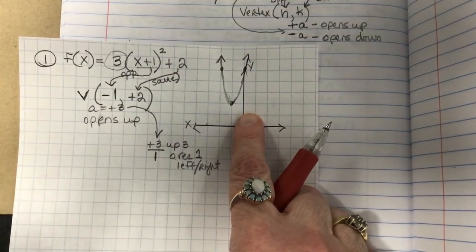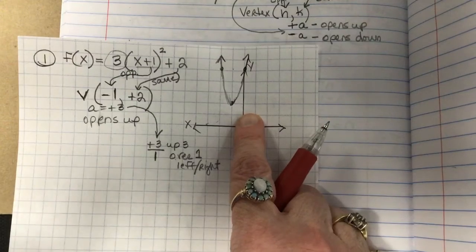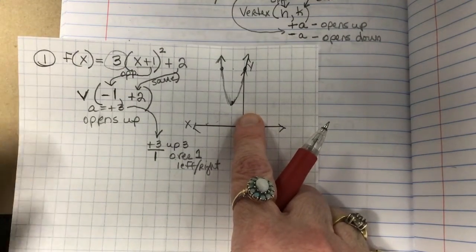Now, your classwork today is on graph paper, and I think all of you got graph paper slips last week. You should have some slips.